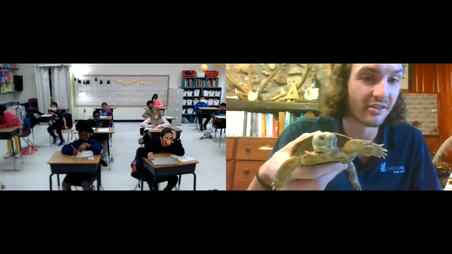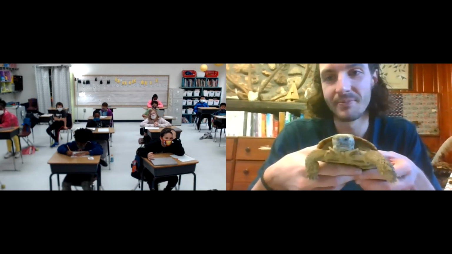And so it's oftentimes thought that these guys will actually prefer to make a run for it instead of tucking into their shell like a lot of other turtles and tortoises will for protection. Instead, they'll try to get away. And they're thought to be pretty fast, one of the fastest tortoises in the world. And so they'll use that as a bit of a defense mechanism.